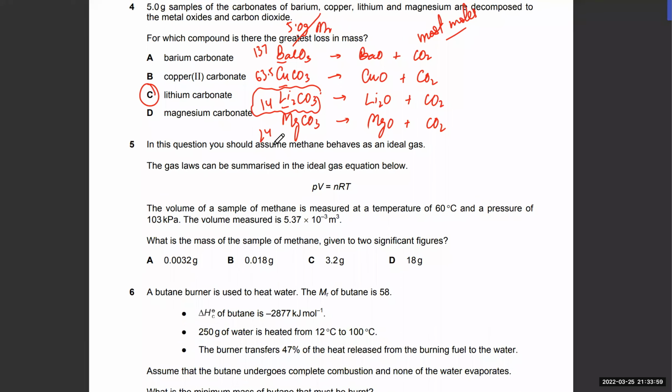In this equation, you should assume methane behaves as an ideal gas. The gas loss can be summarized. What is the ideal gas equation? It's PV equal to nRT. But the only thing you have to be careful about in PV equal to nRT is that the pressure has to be in pascals. The volume has to be in meter cube. The temperature has to be in kelvins, and n is moles. So you have to be careful about the units.